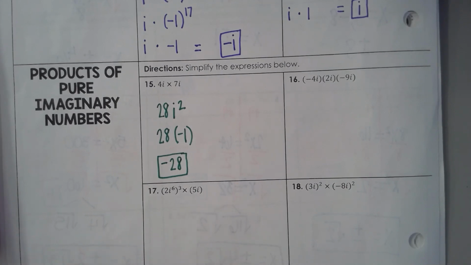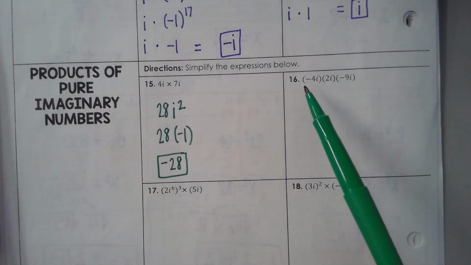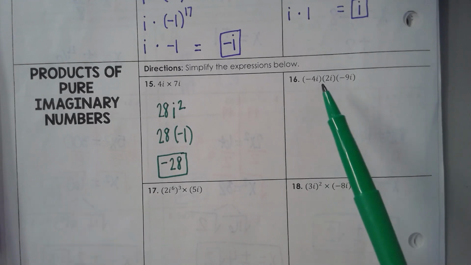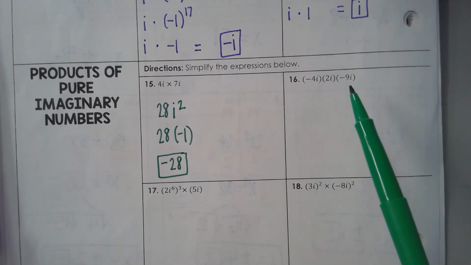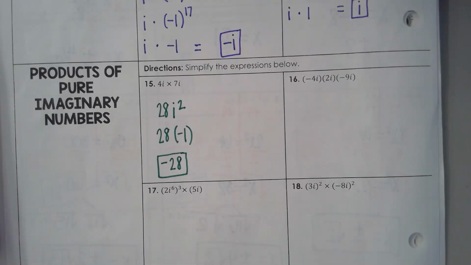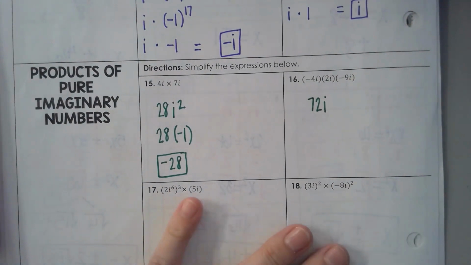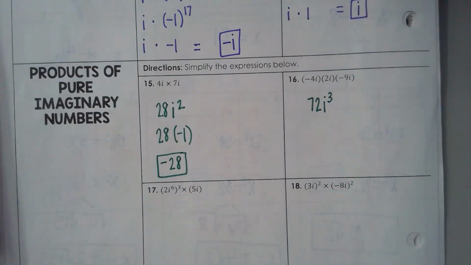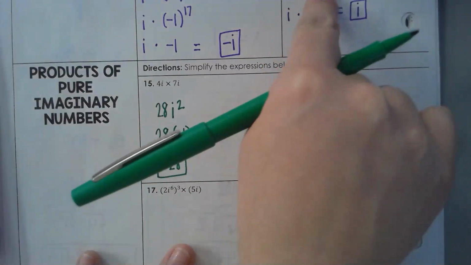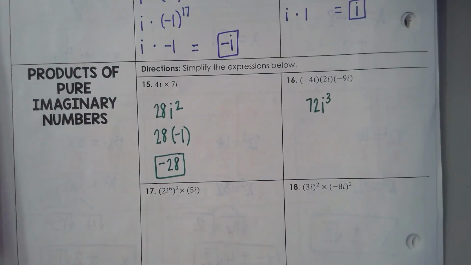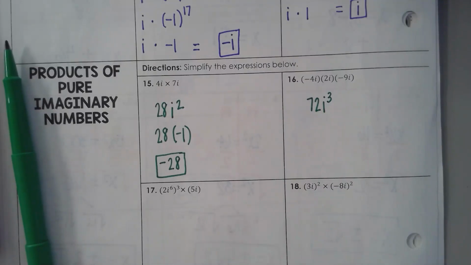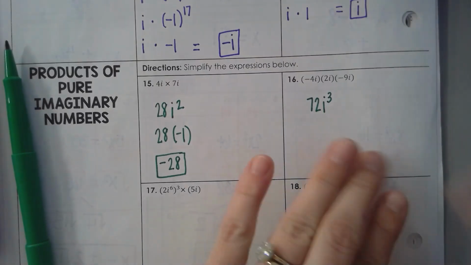Number 16, you need to multiply negative 4 times 2 times negative 9. And what do you get? 72. And then I have i to what power? i to the 3rd power. Well, we're going to have to do what we did up here. So i to the 3rd, I'm going to go to the side.